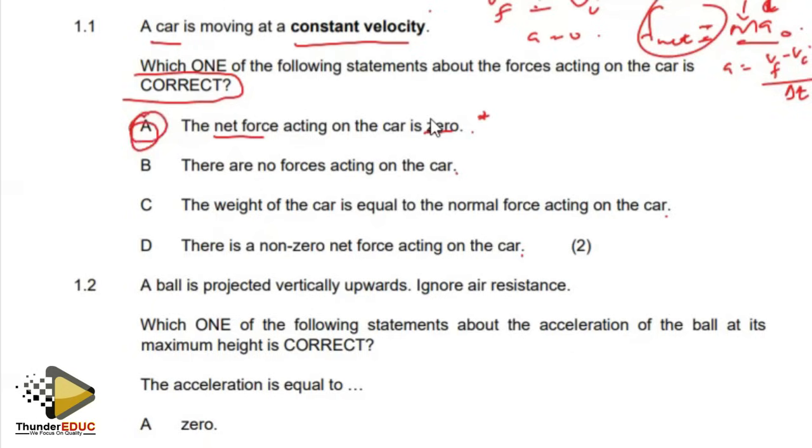These ones, there are no forces, that's wrong. There's always a force that must push the car forward, and then there's always friction that tries to bring the car down. And then the weight of the car is equal to the normal force acting on the car. This is true, but we're talking about a car that is moving. This is possible if the car is stationary and there's nothing else. And then there is a non-zero net force. No, this is wrong because we said the net force is zero. So option A would be the best suited for that.